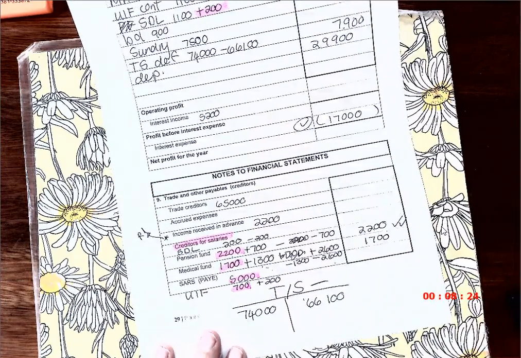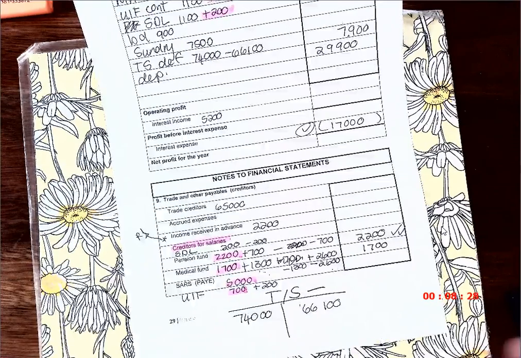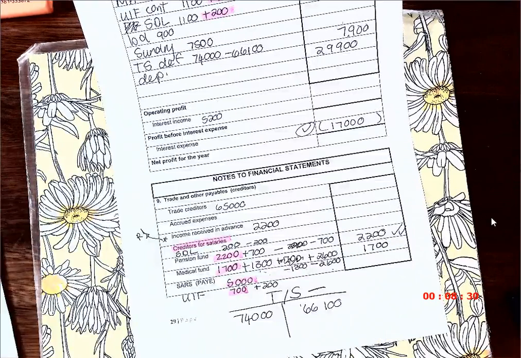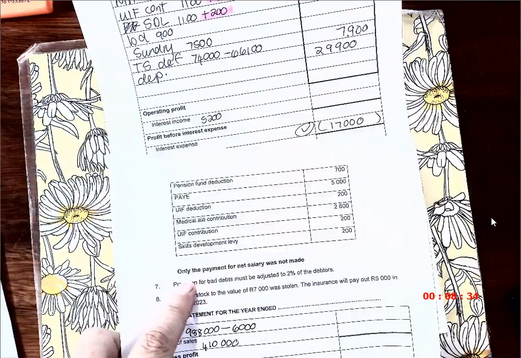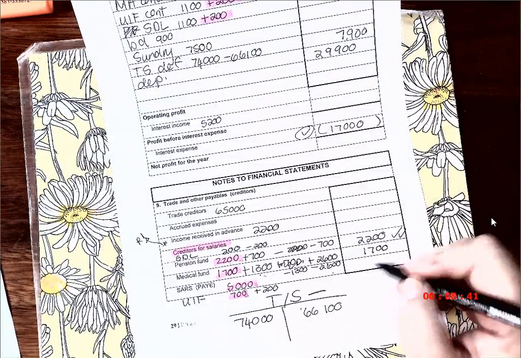Is everybody sharp? Can you see this thick sentence here? If that sentence wasn't there, these amounts would have been different. Is everybody sharp with that?